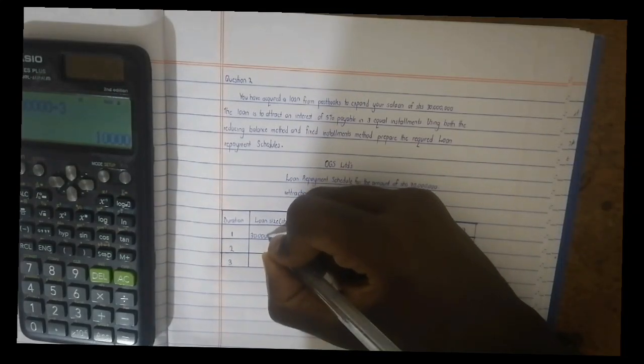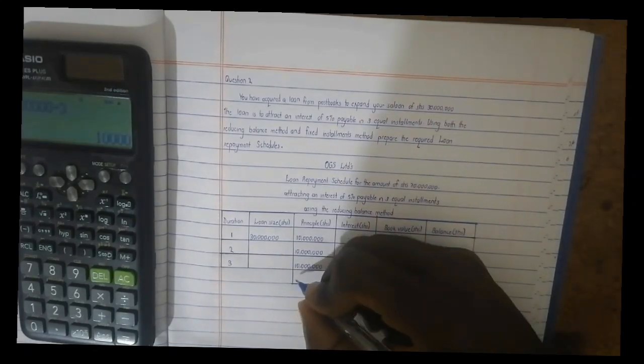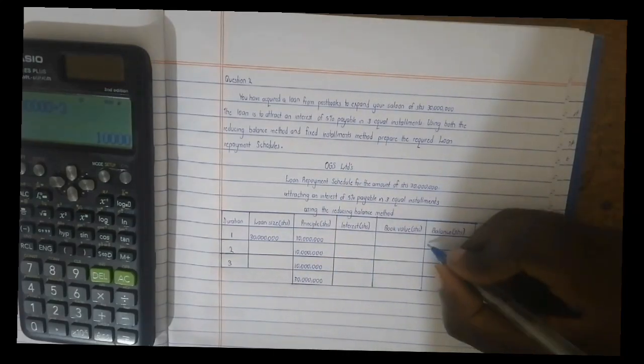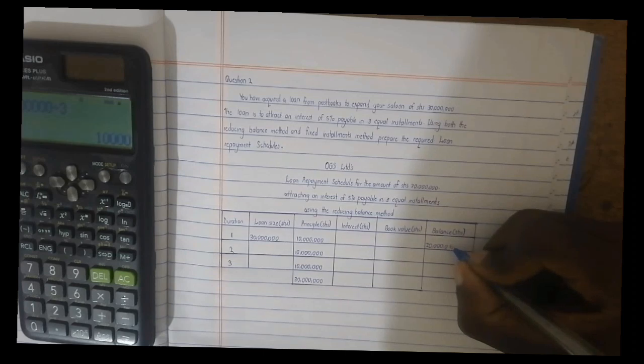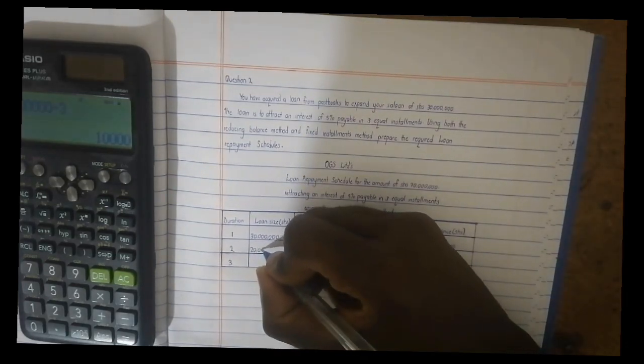But we're going to start the calculations. Our loan size is 30 millions. The total of our principal is 30 millions, which means by that time we will have paid back all the loan. So to calculate the balance, we're going to subtract the loan size minus the principal. So 30 millions minus 10 millions, which will give us 20 millions.